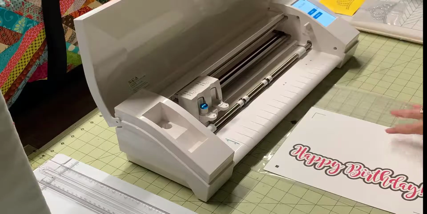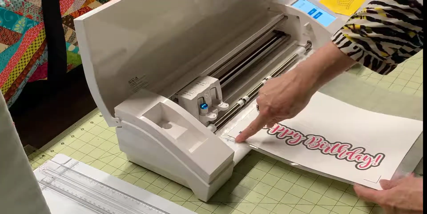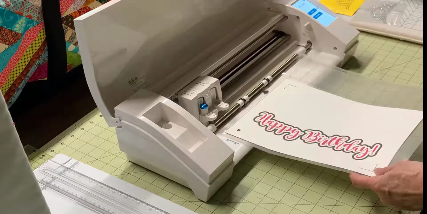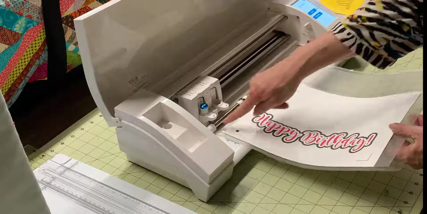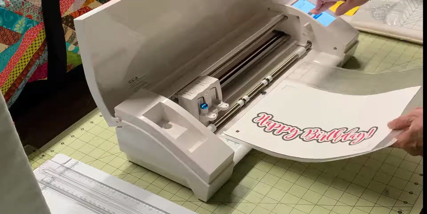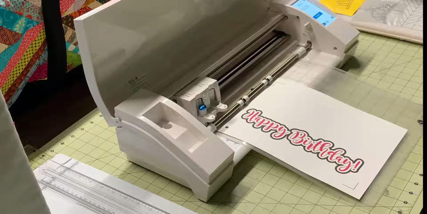Okay, I'm over here and I'm ready to go ahead and load in my mat. I make sure that it's lined up by the triangles over here, the edge of the mat, and it's underneath these 2 little white rollers. I'll hit load. It loads it right in there. Then I'm going to go over to my computer.